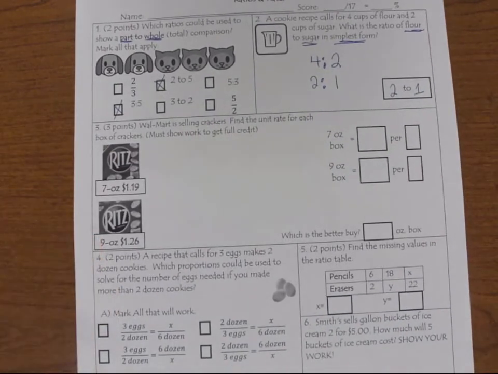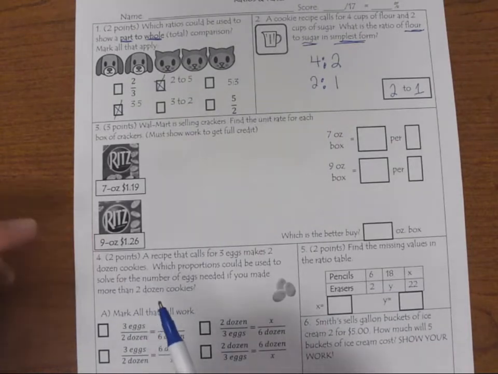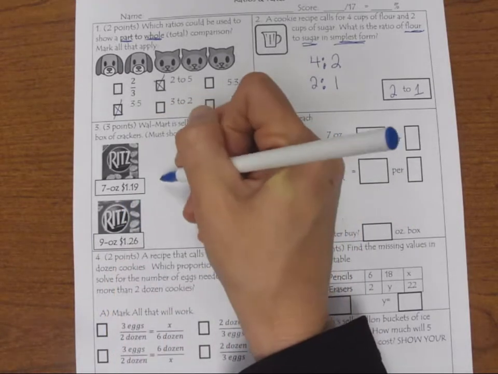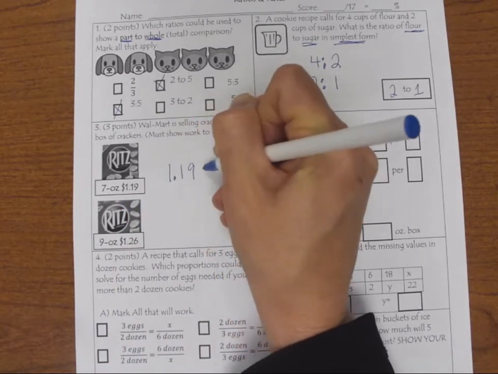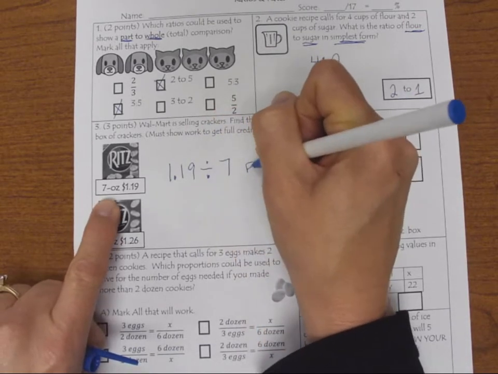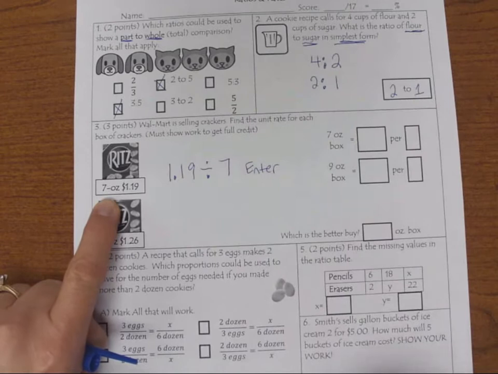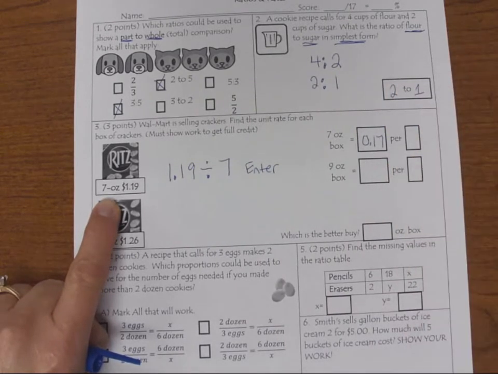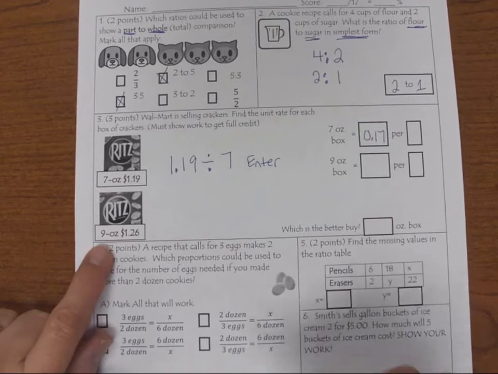Okay, next one, you had a calculator for this. If you punched in your calculator, you're finding the unit rate, by the way, to find out which one's a better buy. You type in 1.19 in your calculator. You hit the divided by key, divide it by 7 ounces, and then hit enter. And when you do that, you get 0.17 per ounce.